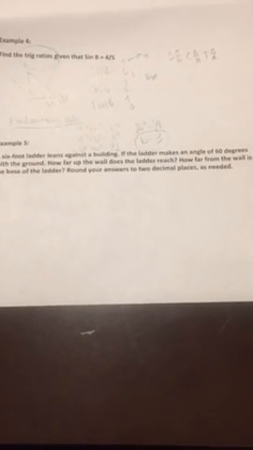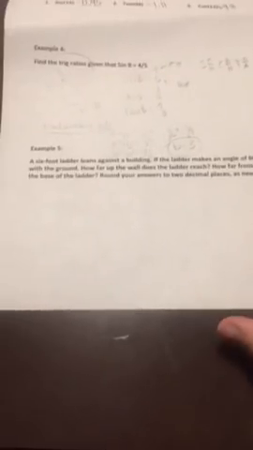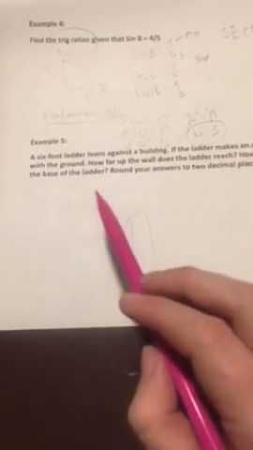Alright, a 6-foot ladder leans against a building. If the ladder makes an angle of 60 degrees with the ground, how far up the wall does the ladder reach? How far from the wall is the base of the ladder? Round your answer to the nearest decimal places as needed. Let's draw a picture. So we have our house, we have our ladder, which makes a right triangle right here with the ground in the house.